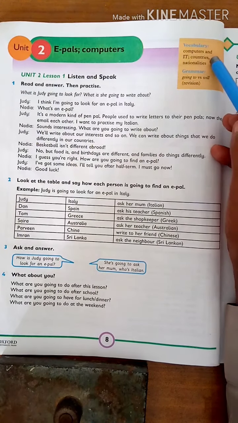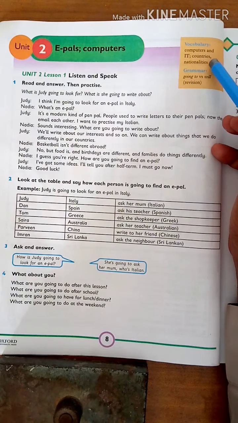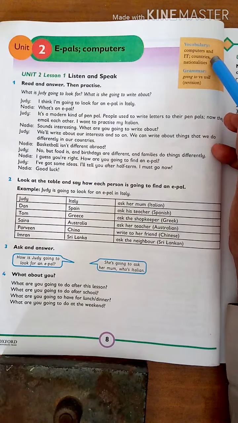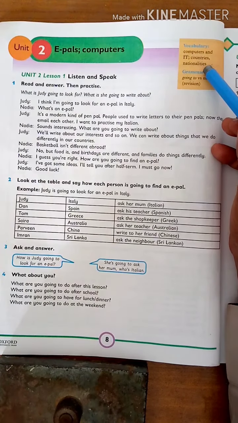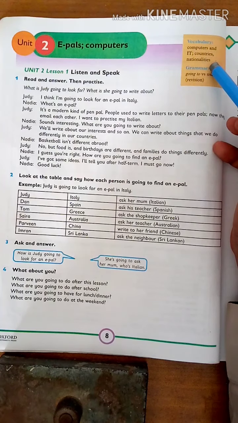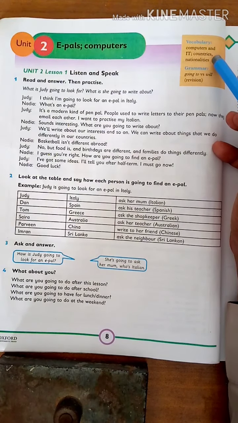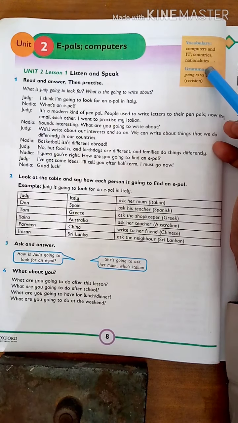Number 2, countries and nationalities. For example, if our country is Pakistan, so our nationality will be Pakistani. Okay, here is countries and nationalities. Are you watching here? I am pointing out the words countries and nationalities.